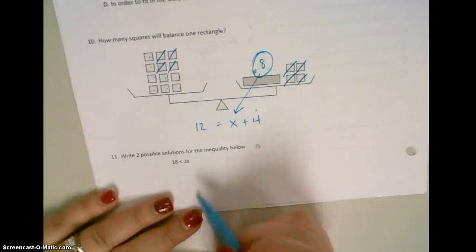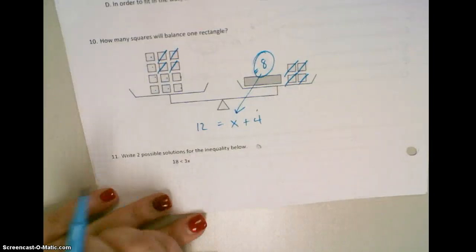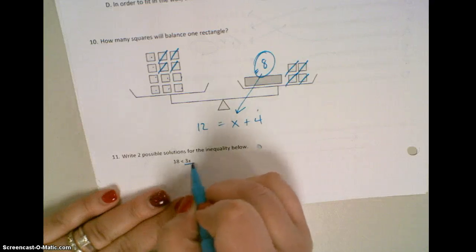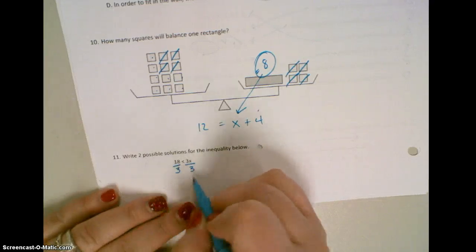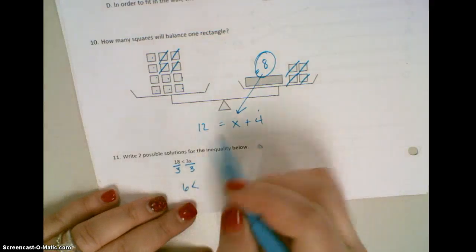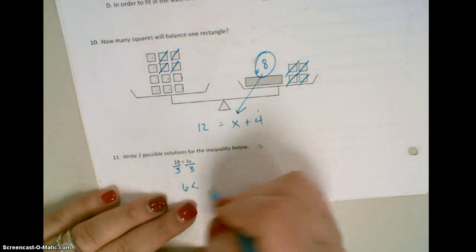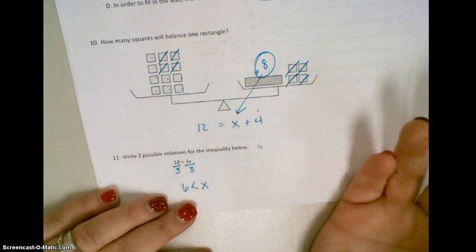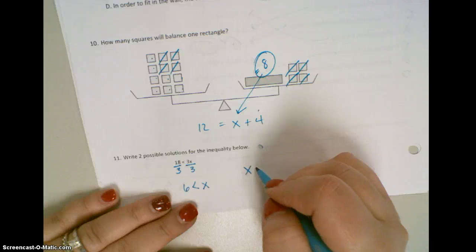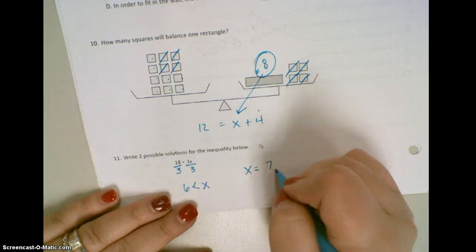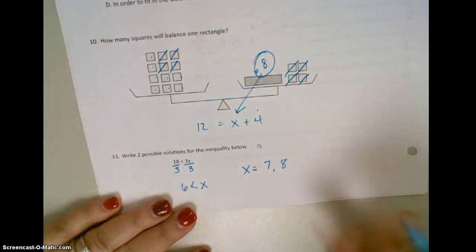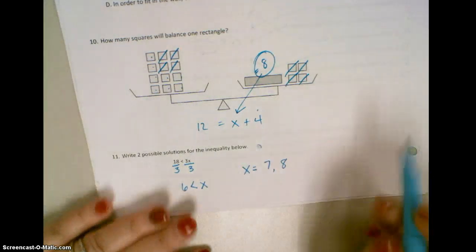Give two possible solutions for the inequality below. So first I have to solve, which I'm going to do by dividing because it's the inverse operation to multiplication. Divide both sides by 3. 18 divided by 3 is 6, and 3 divided by 3 is 1, so I'm just left with x. So x has to be bigger than 6 for this inequality to be true. So x could be 7, it could be 8. Both of those would work. There are my two solutions. Anything bigger than 6 would work.